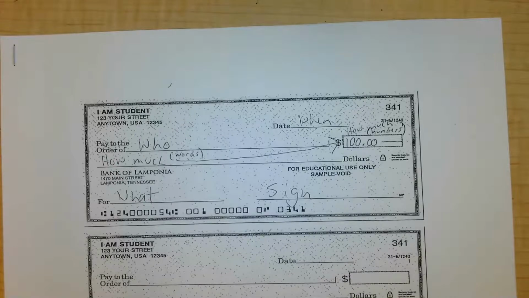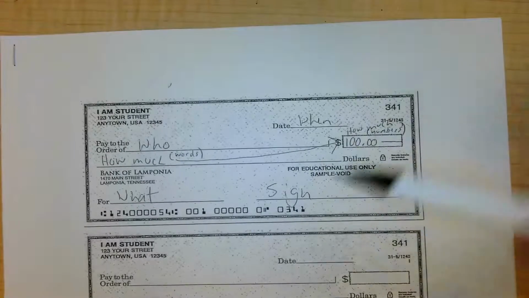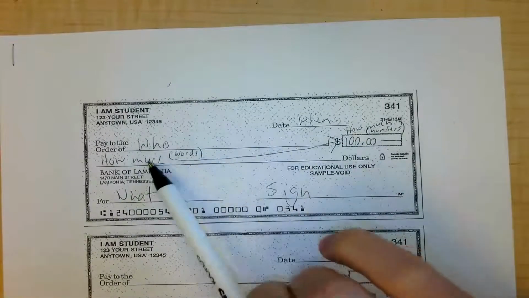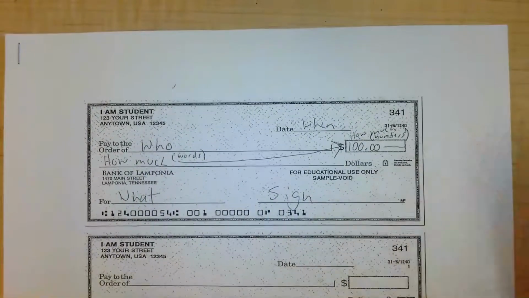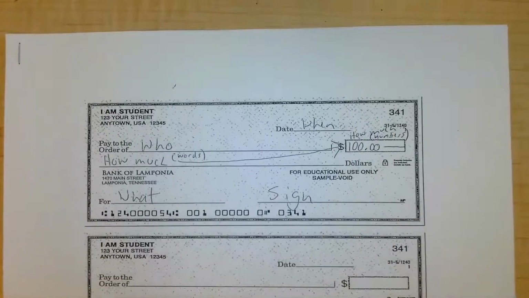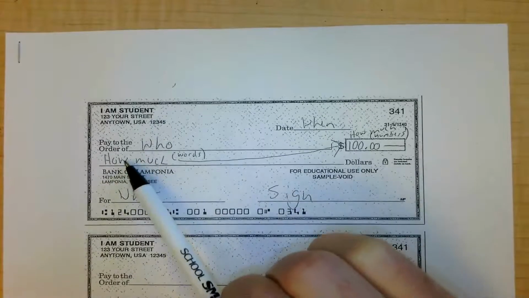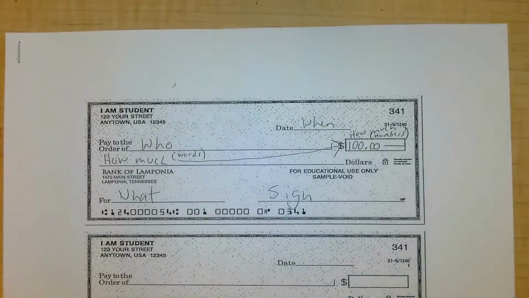When the check is cashed, the bank teller or the person will make sure that these two things are exactly the same. If they're not, they would probably ask for a new check. If they're close, they would go with the thing in words. But if it was a really big amount, they'd probably ask for a new check.